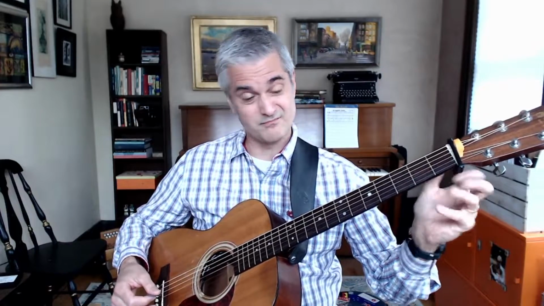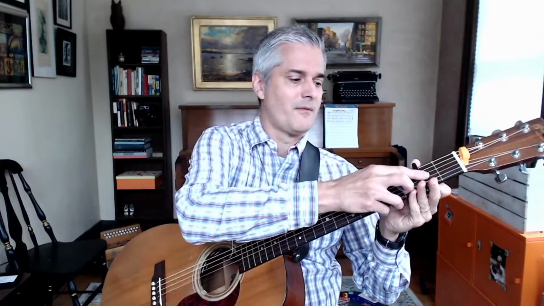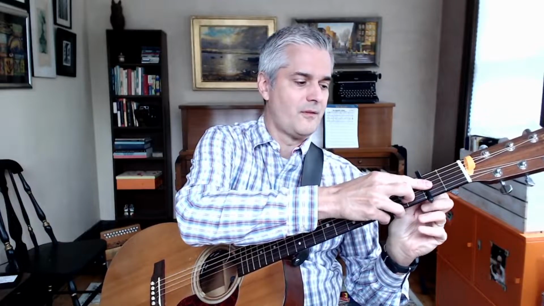You can use a capo, which I've talked about on the bouzouki a bit. So that sounds great for E minor, right?